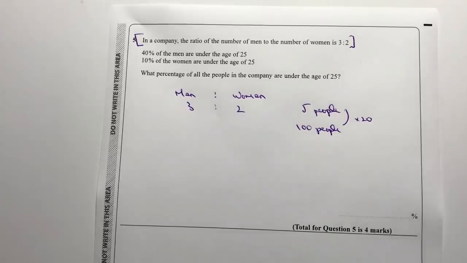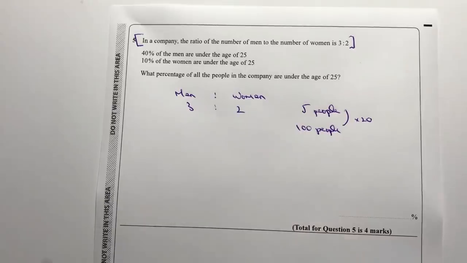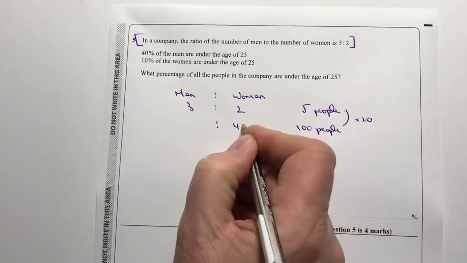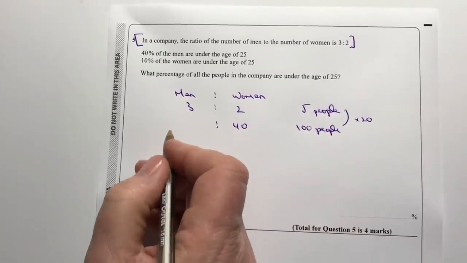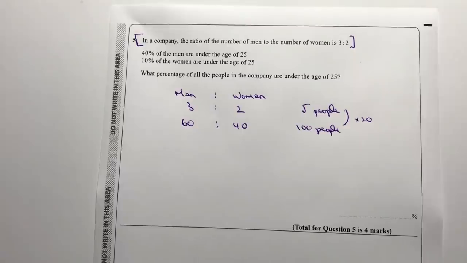So if I've multiplied this by 20, I need to multiply each of these by 20, which means that 2 times 20 is 40 women, and 3 times 20 is 60 men. I'm just guessing that that's going to make my life a little bit easier when I come to actually working out the question.